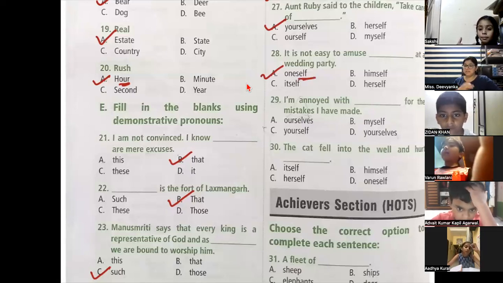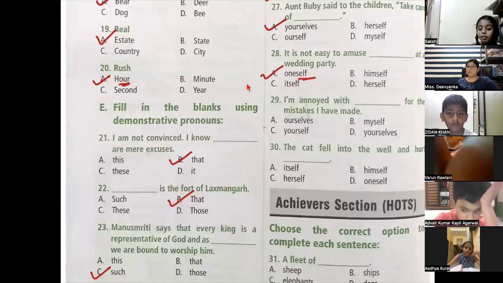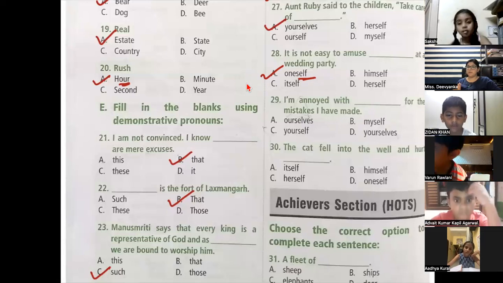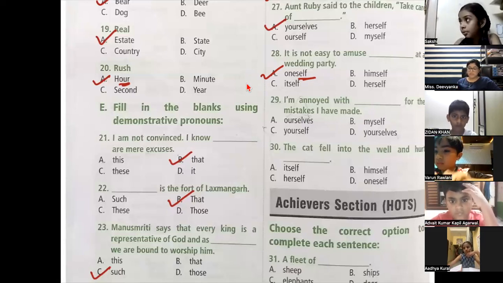Because there will be many people. The sentence is saying in a generic way. No specific person was mentioned here. Okay, hence oneself. And now 29.